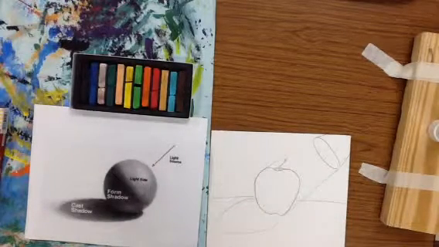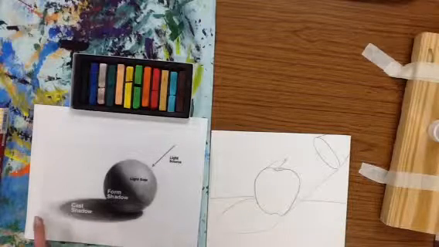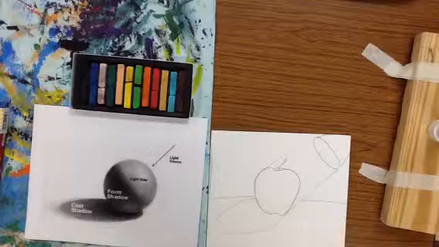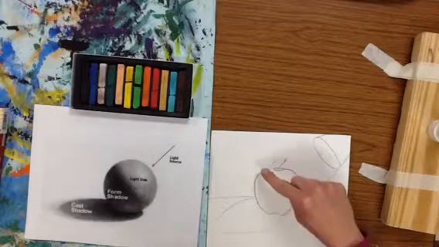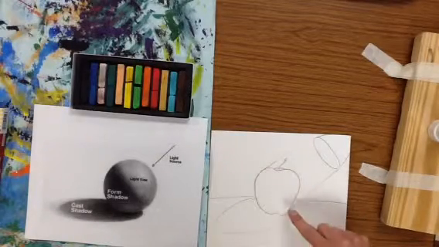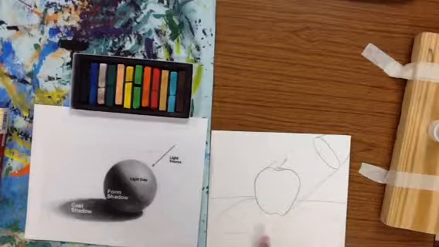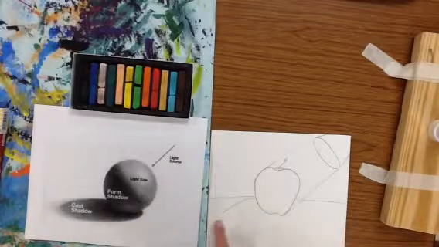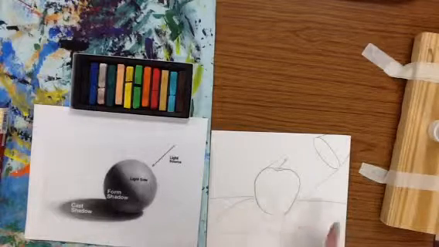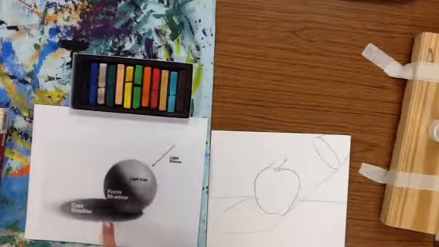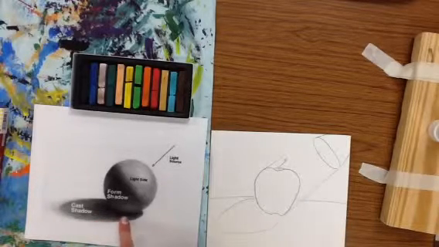The form shadow is not the one that's on the table. The form shadow is the shadow that we see on the form, and it's the darker side of the form. And the cast shadow is the shadow that's thrown on the table here. It's cast onto the table. And the cast shadow, as you can see in this illustration, is darker closer to the object.